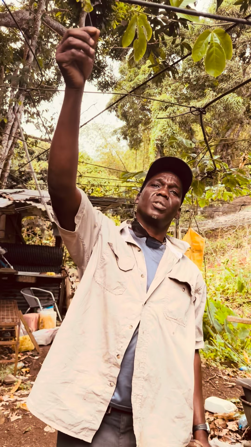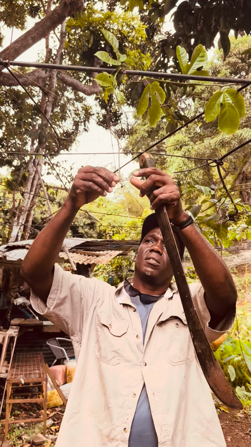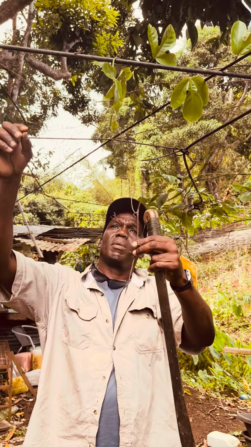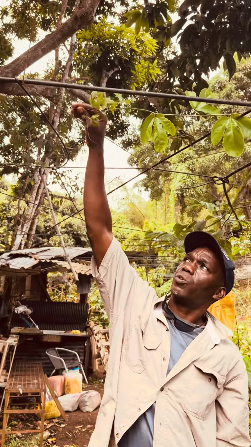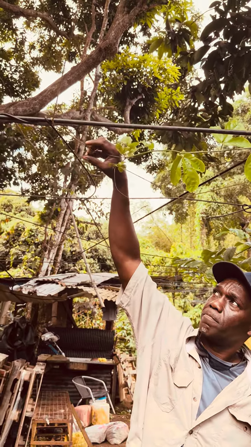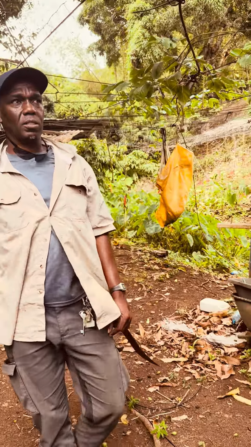Those are the tendrils here that hook on. So that's how, you see these little things? It's like a web, it's like eyes. This is what the fruit uses to grip on, and it will find its way onto the supports.